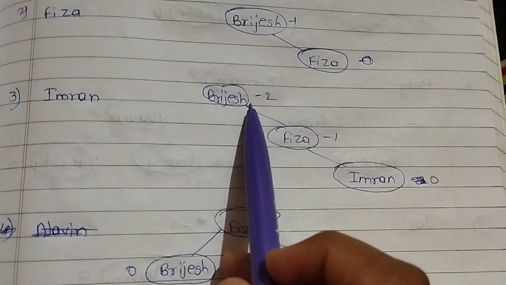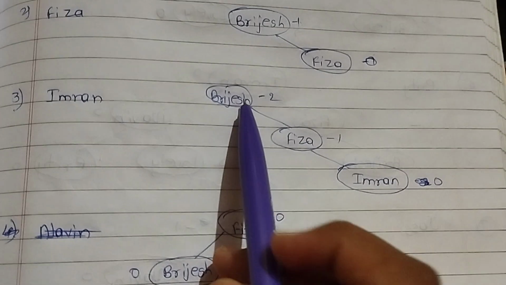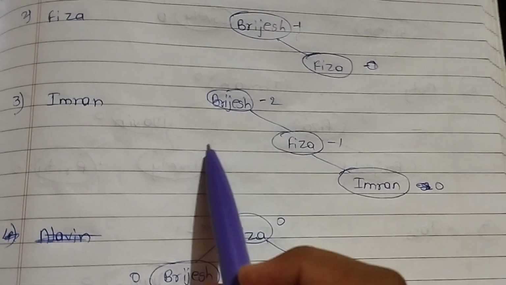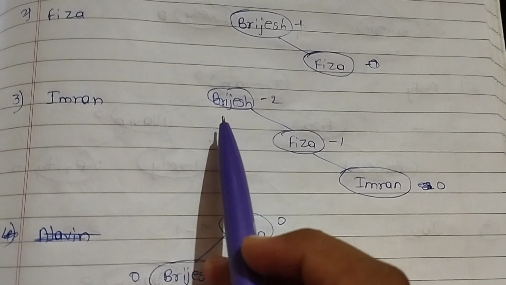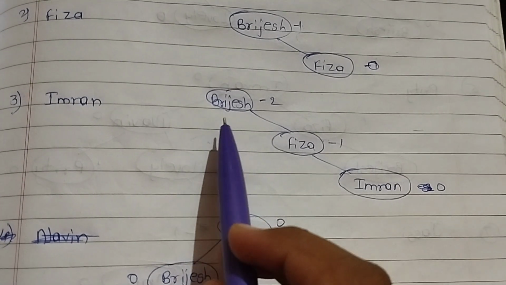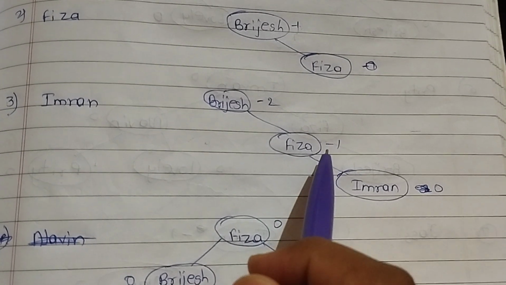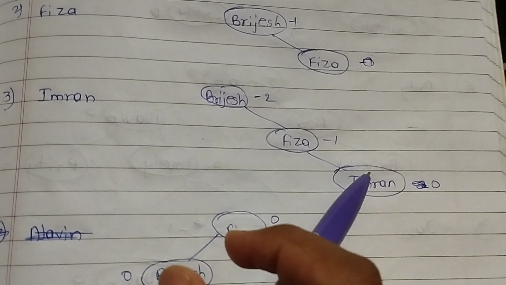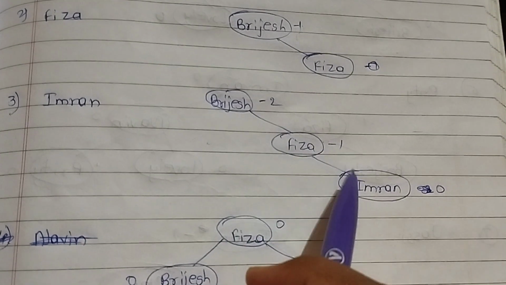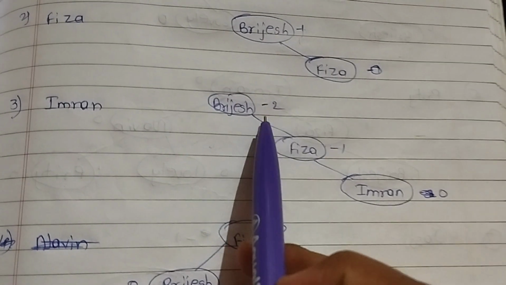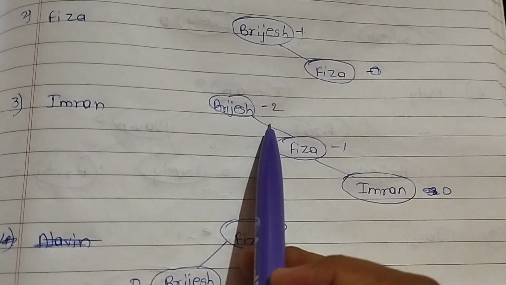And Brijesh's balance factor is -2, because no left child is present on the left side, so 0 minus the height of the right child. The height of the right child is 2, so the balance factor is -2, which is an invalid balance factor.